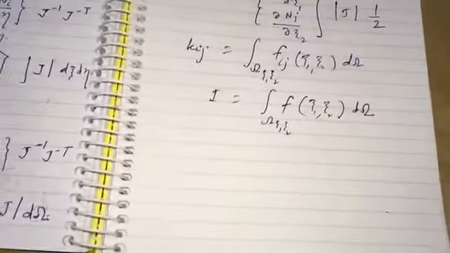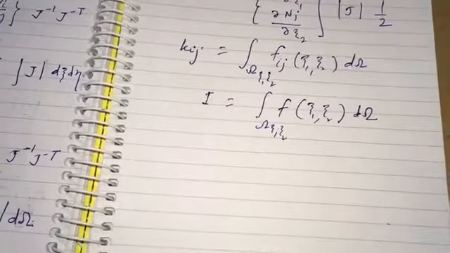We have to work in the triangular coordinate system.